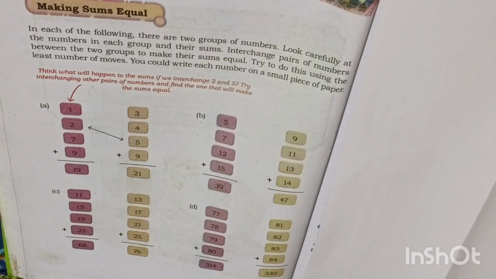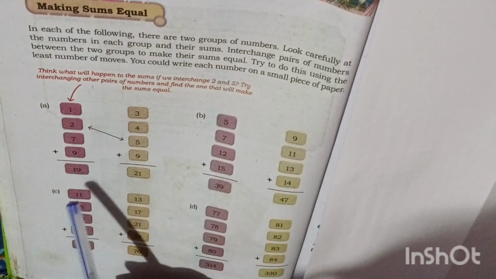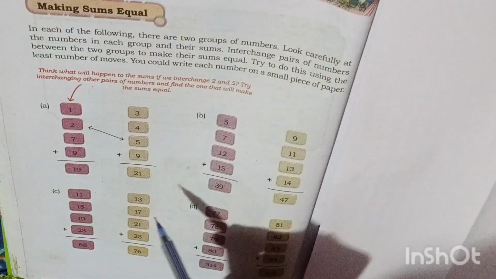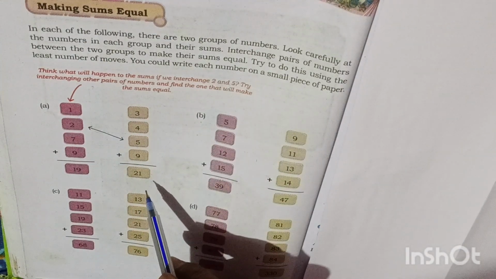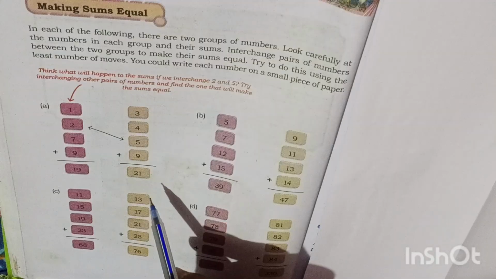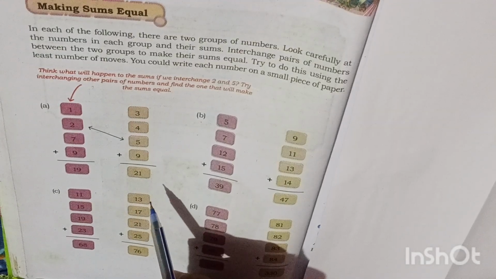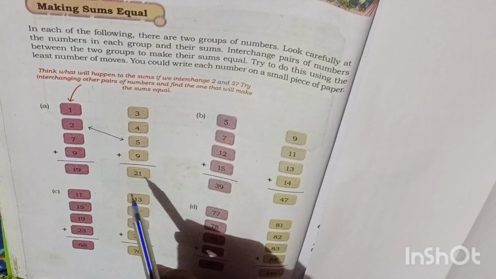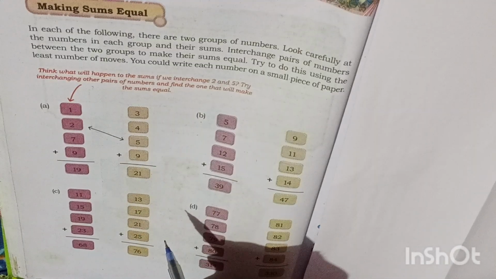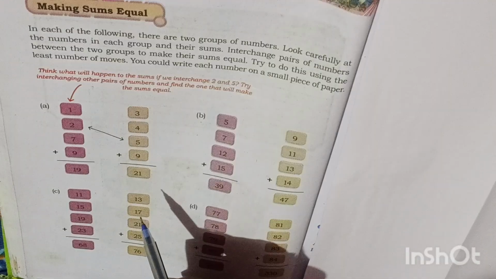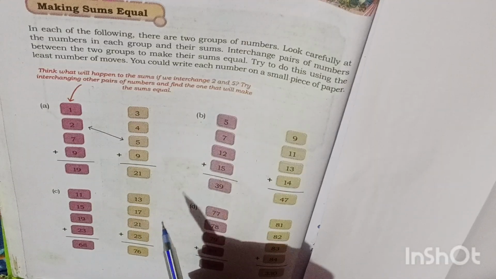In the first group, the sum of the numbers is 19. In the second group, the sum of the numbers is 21. You have to interchange the numbers in such a way that the sums of the two groups are equal. You have to watch this. Try to do this using the least number of moves.